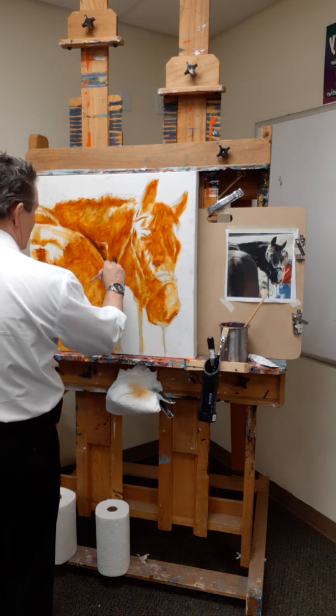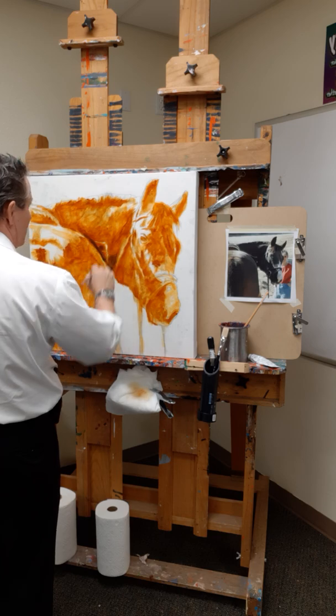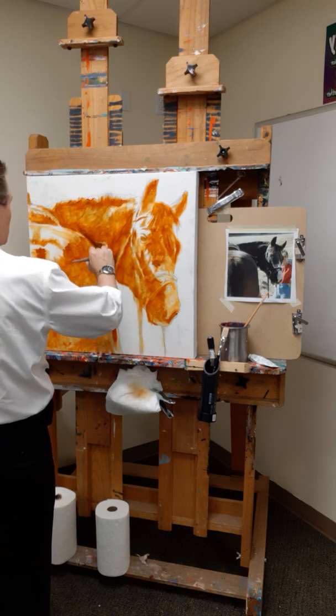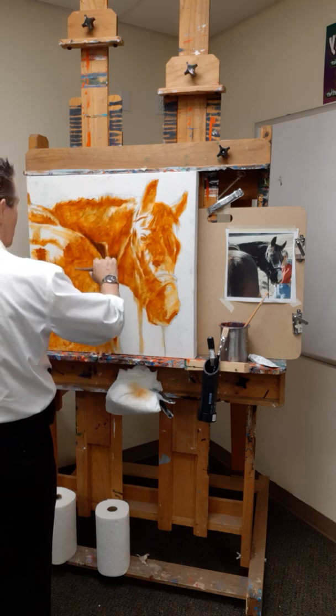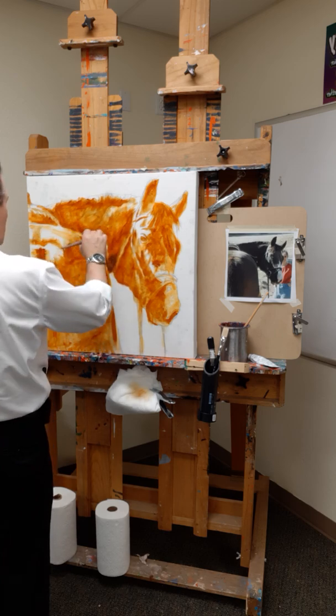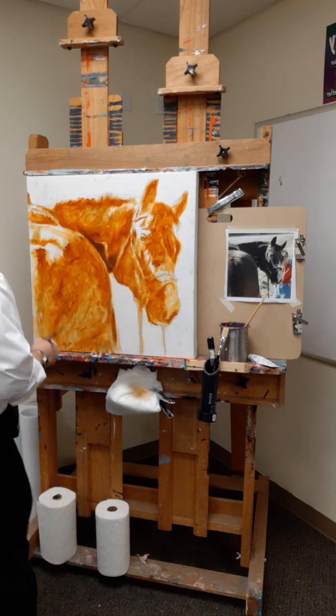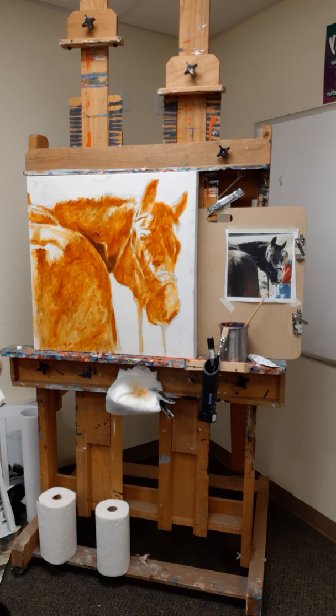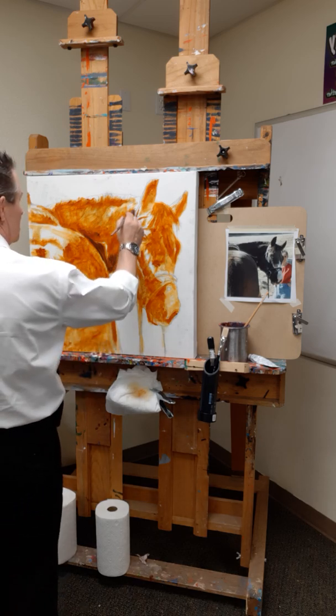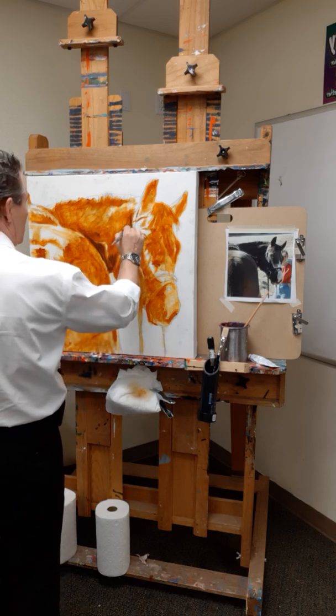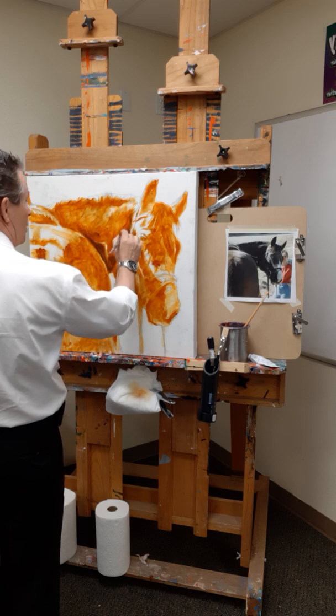I can also come here. I don't want to change the dynamics of this quinacridone, so I'm only going to work this in areas where it's exceedingly dark. And then I know exactly kind of where I want to go with it. Okay, I'll give you an example.